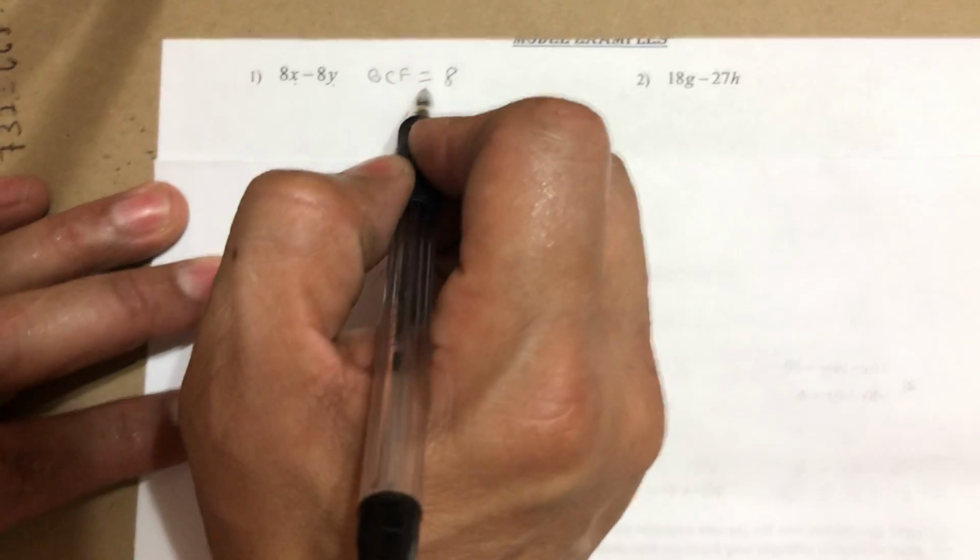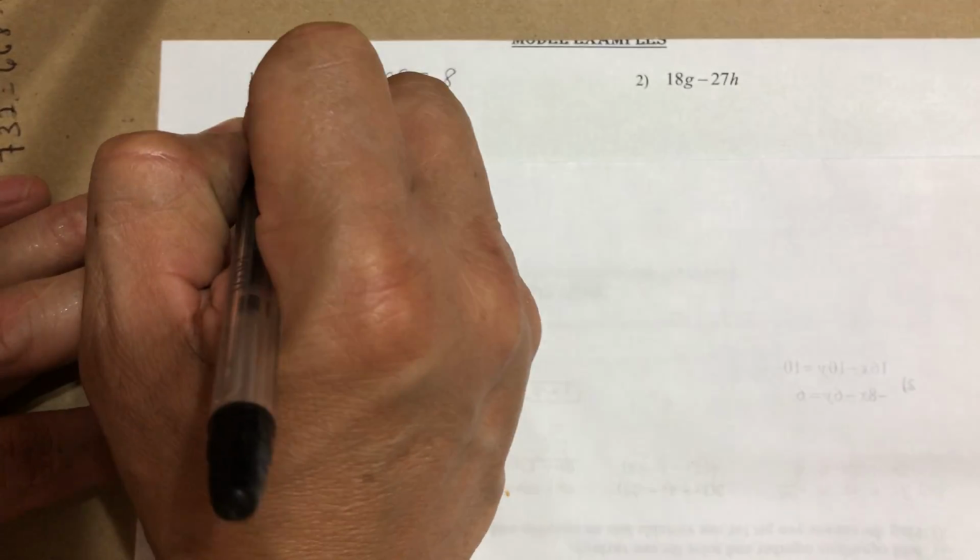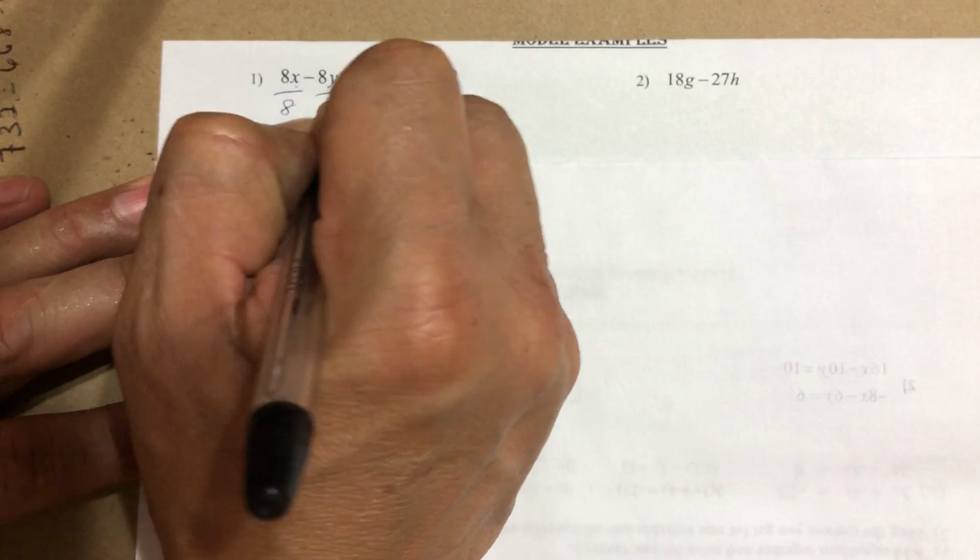So, once you have found the GCF, what do we do? We're going to divide each term by the GCF.